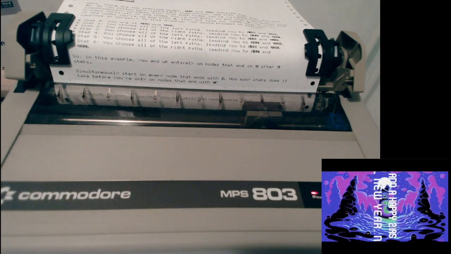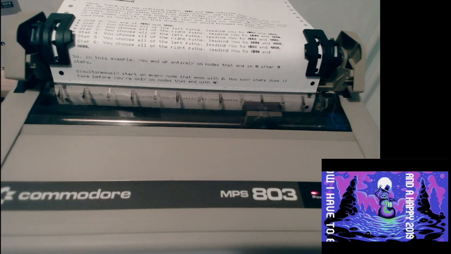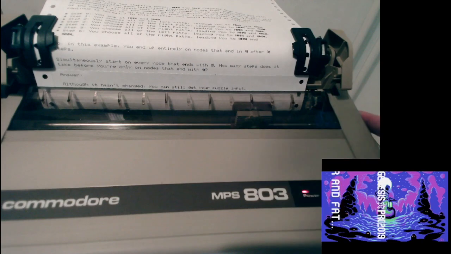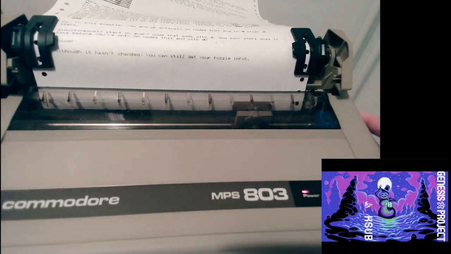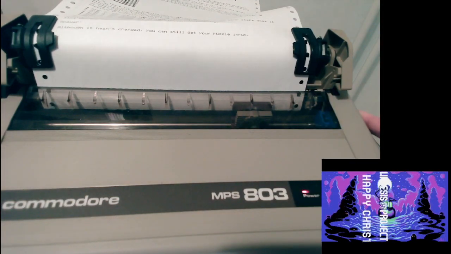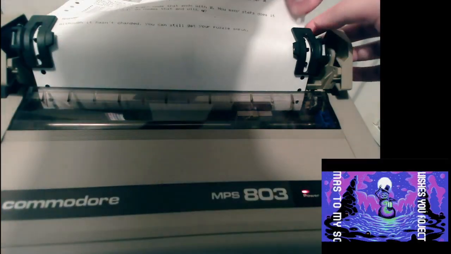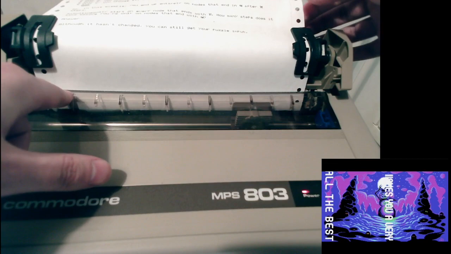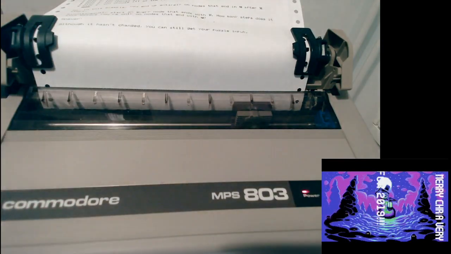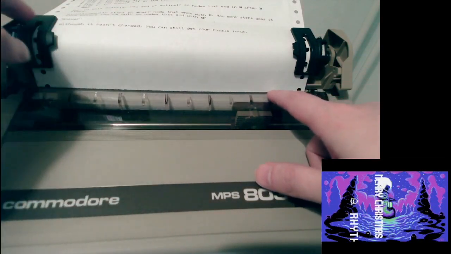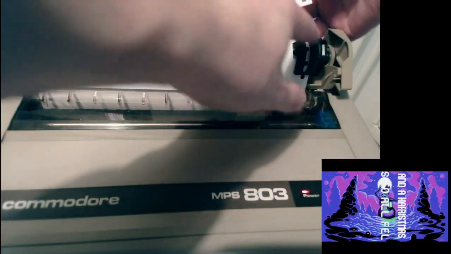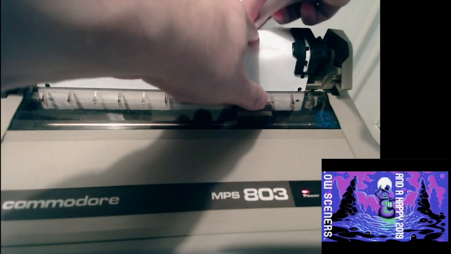Okay, so that was the instructions. So let's see. Paper advance, get all of that up here. And there's a tear line here. I don't know if you're supposed to use that, but if I use that, then I lose these tractor feeds, and I don't want to reposition or realign these.